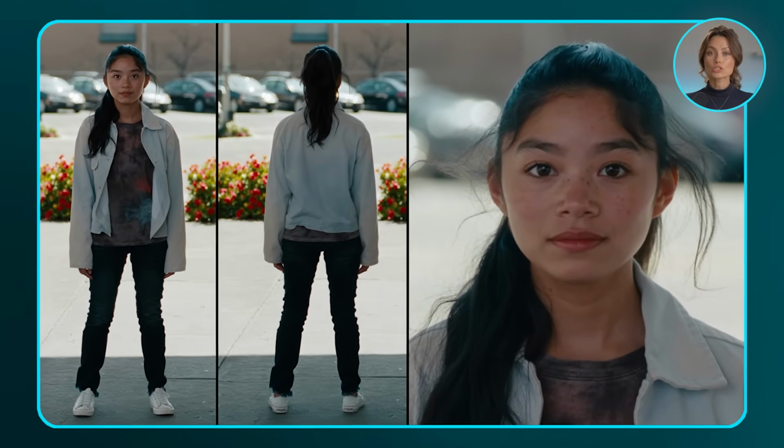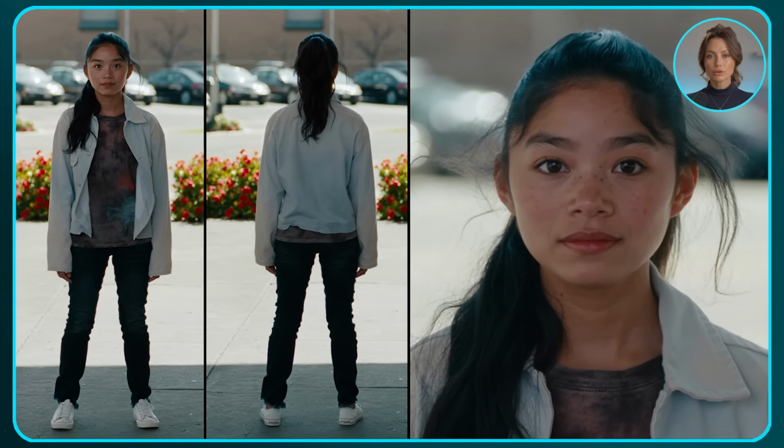I went through the results and chose the one that looks perfect. The freckles are natural, the mixed race features come through clearly, and she honestly looks like a real person.